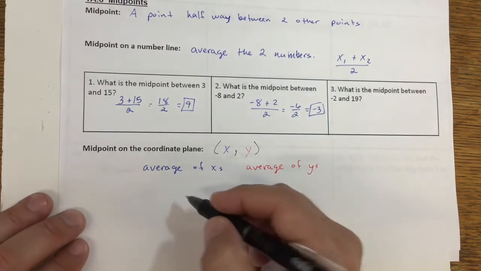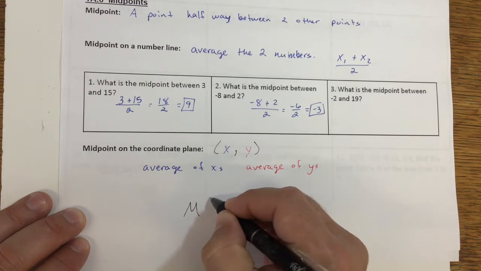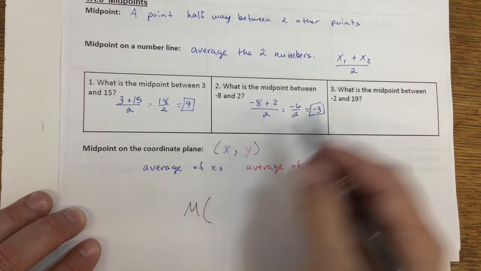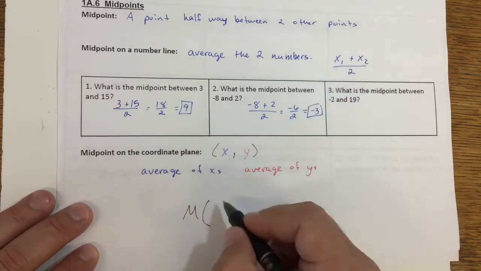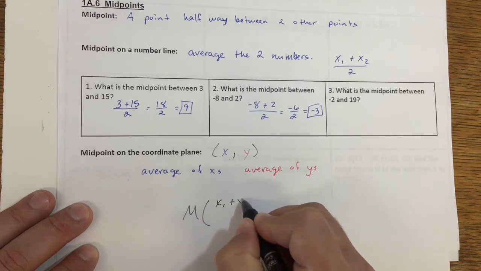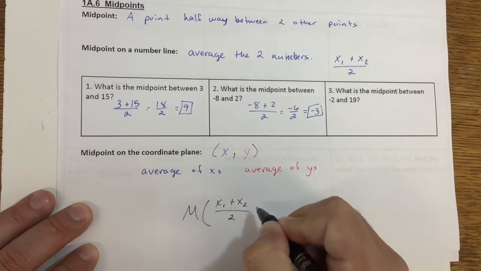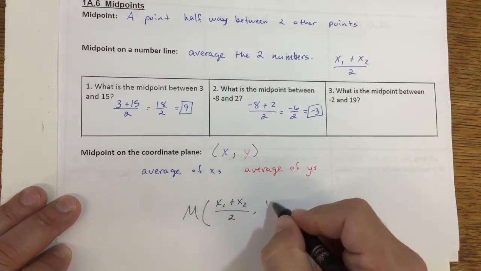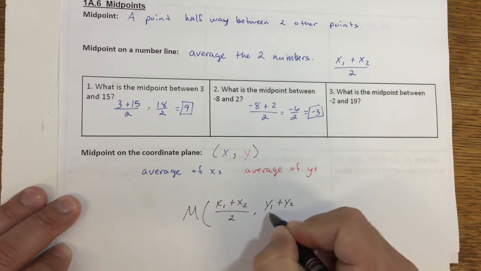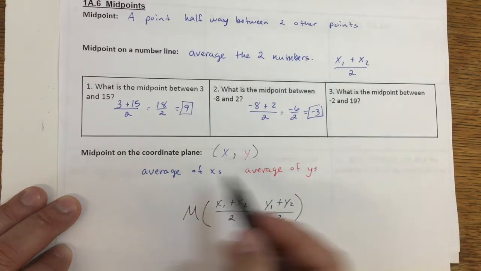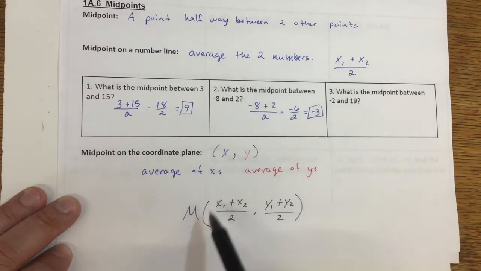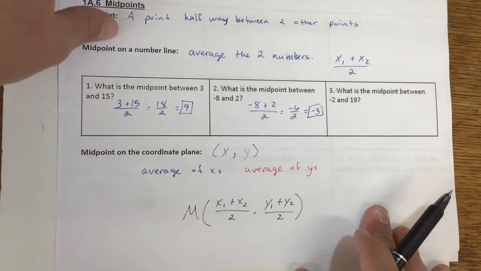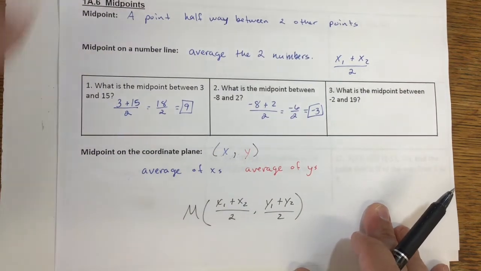Here's your midpoint formula that is important to memorize. Since it's the average of the x's, we're just using this for the x's. We do x1 plus x2 over 2, comma, and the same thing for the y's: y1 plus y2 over 2. And that's if I give you the coordinates of 2 points and I want to find the midpoint between them. So let's go ahead and take a look at our set of examples.